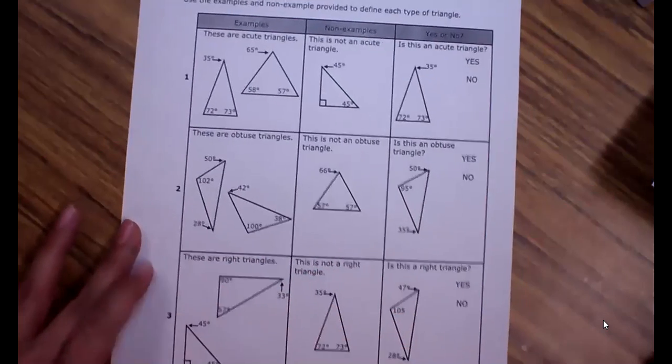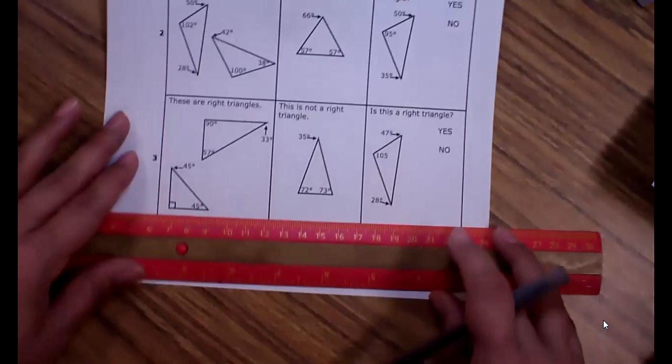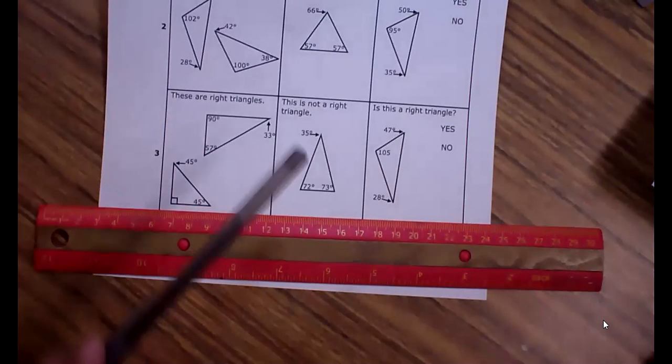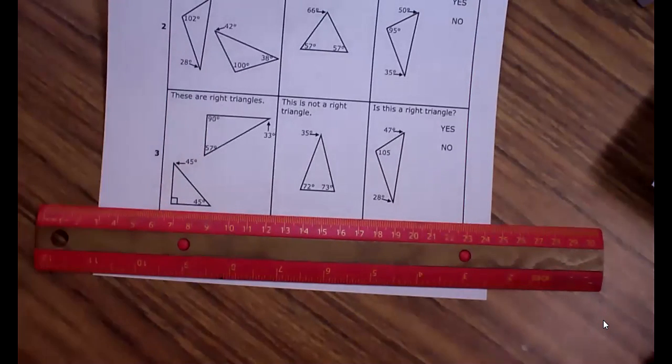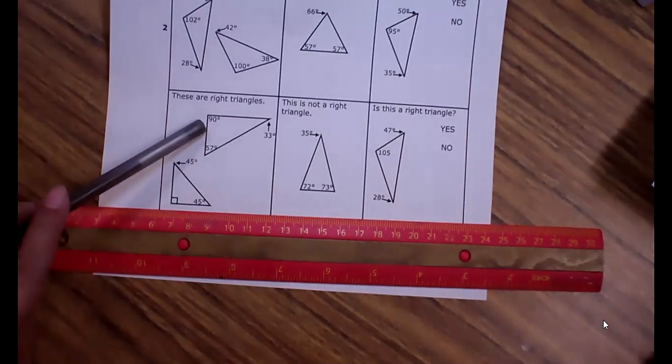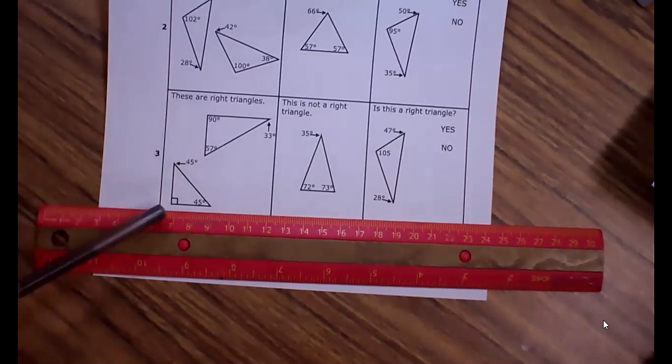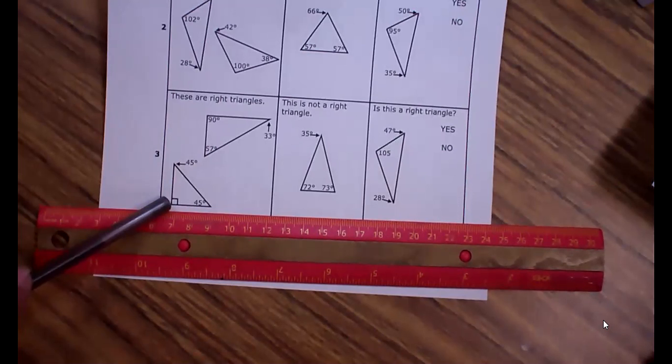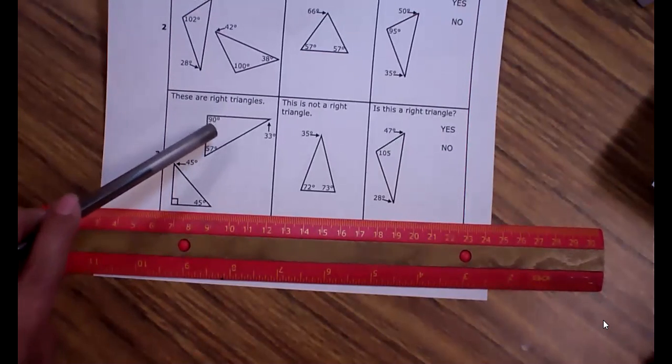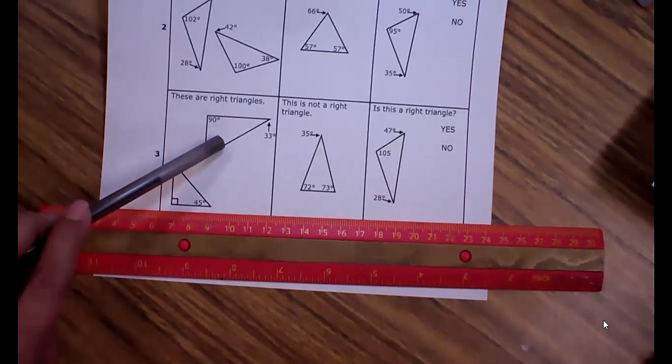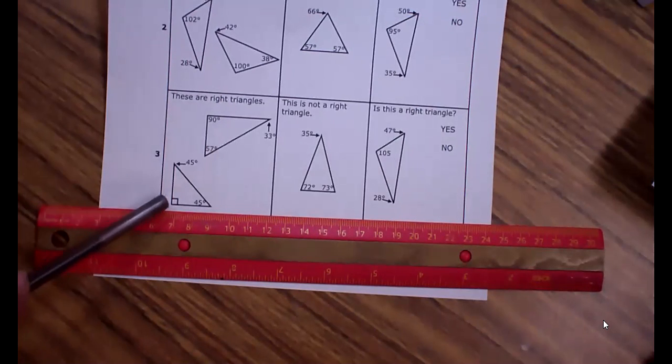How about this one right here? This bottom one. It says these are right triangles. I see a right triangle here because this is 90 degrees. And I see a right triangle here, a right angle here, because this is the symbol for 90 degrees, for a right triangle. So because I have one right angle, that makes this a right triangle. And I have one right angle here, a 90-degree angle. This makes this a right triangle.